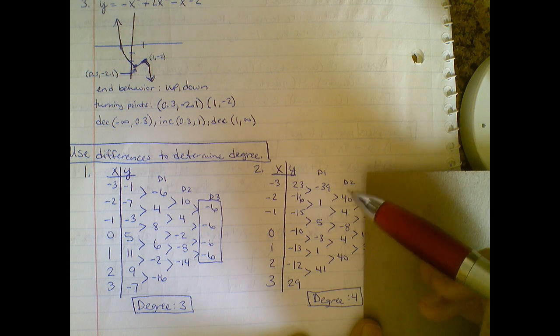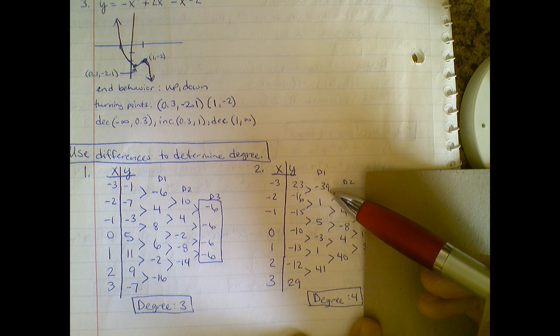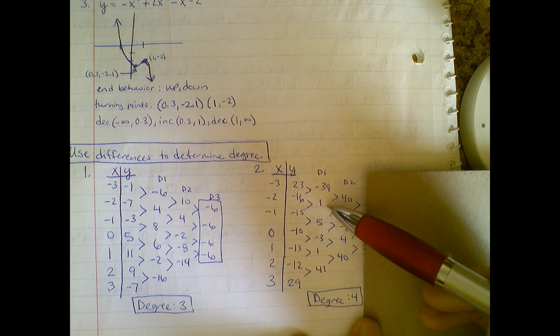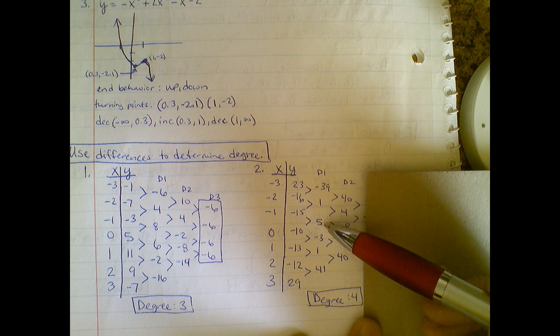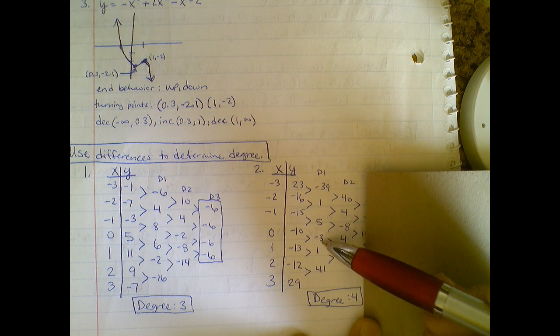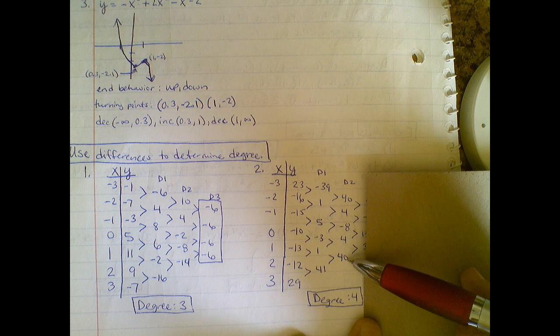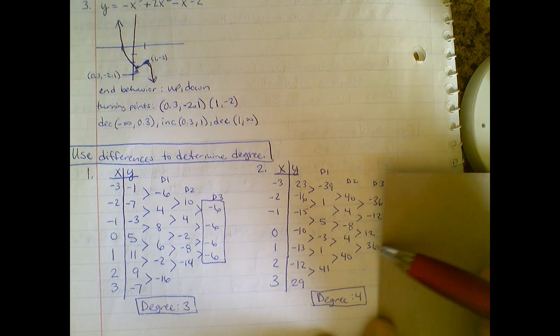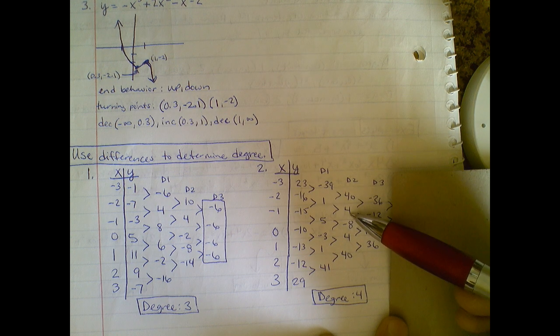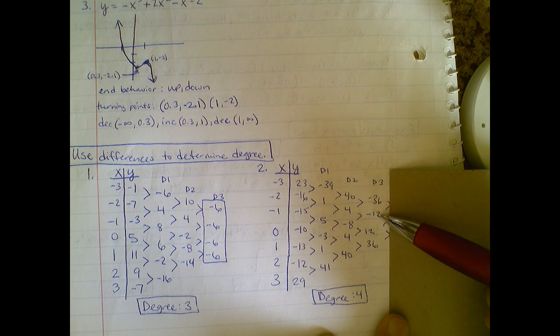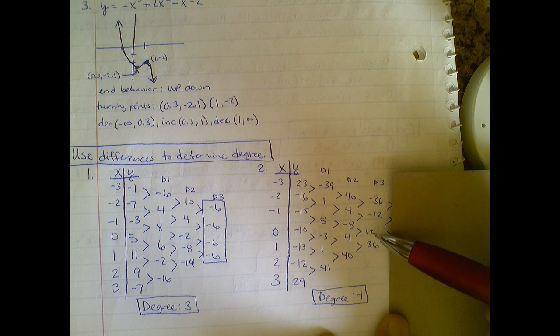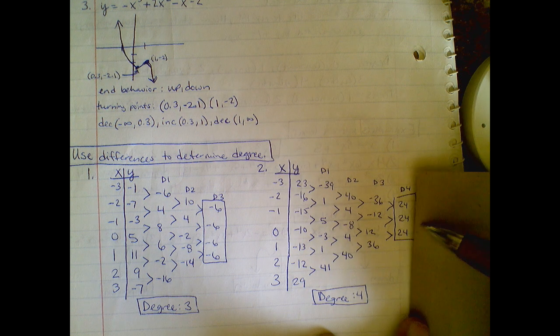So then we keep going. It's not the same number. So negative 39 to 1, it's going up 40. 1 to 5, it's going up 4. 5 to negative 3, it's going down 8. Negative 3 to 1, it's going up 4. 1 to 41, it's going up 40. So we keep going. 40 to 4, it's going down 36. 4 to negative 8, it's going down 12. Negative 8 to 4, it's going up 12. 4 to 40, it's going up 36.